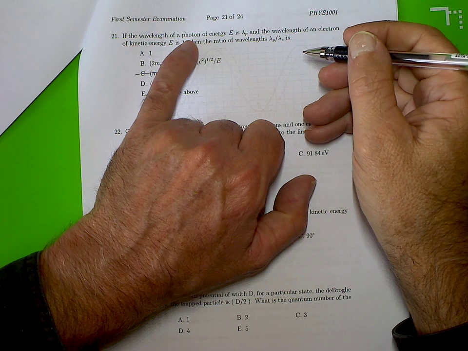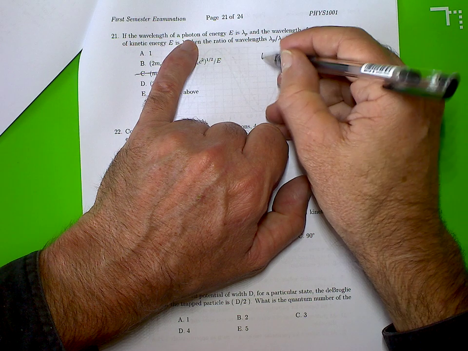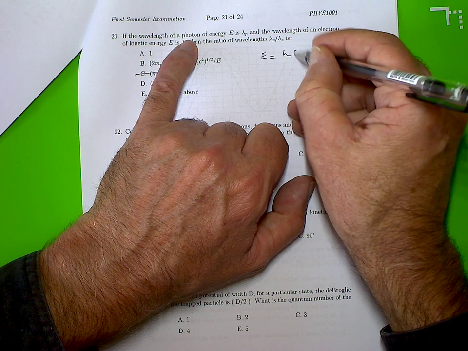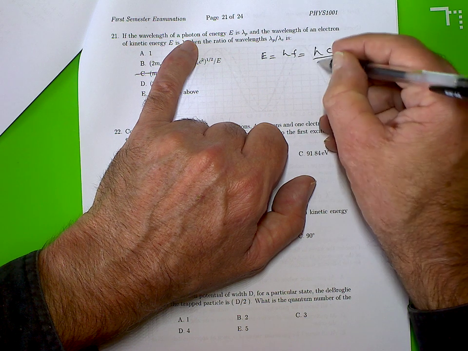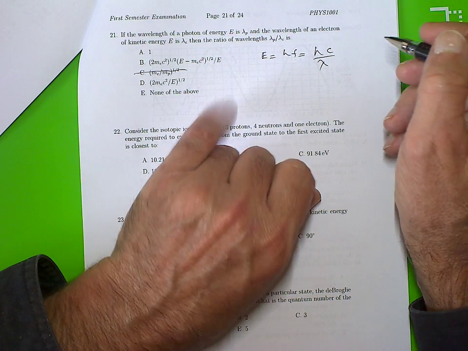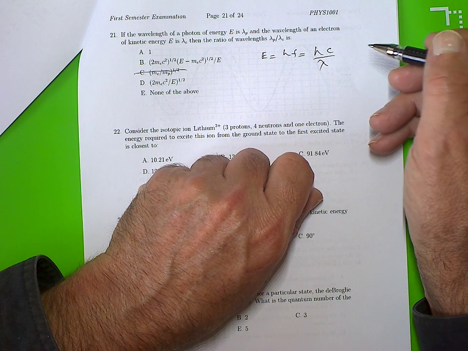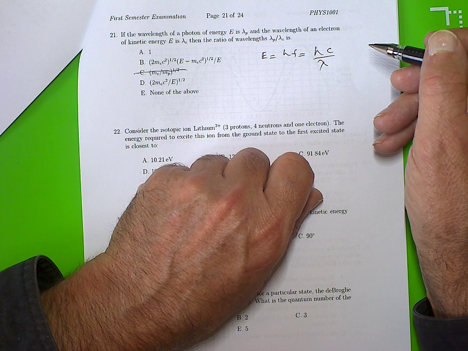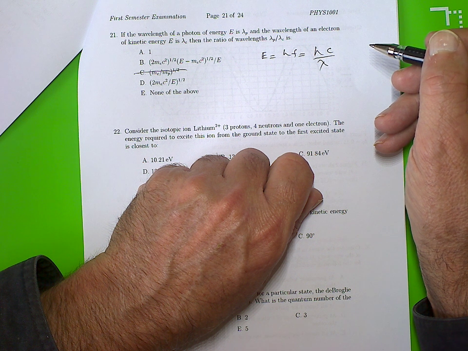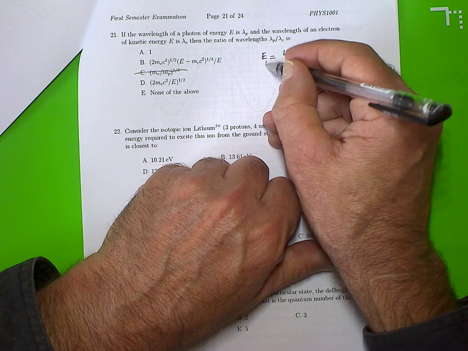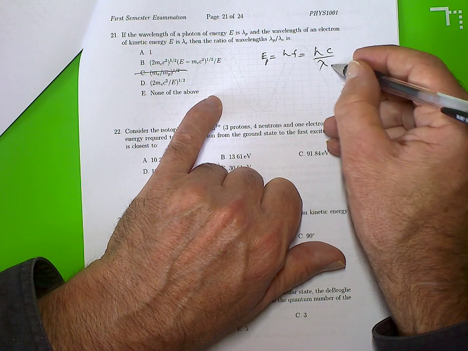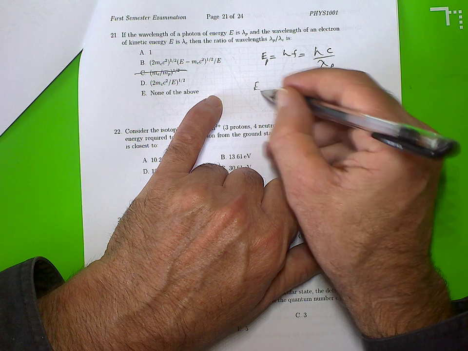Okay. Energy of photon. Energy of photon is equal to hf, which is equal to hc over lambda. Yeah? So that's the energy of a photon. Now, that's the photon. That's lambda the photon. Energy.